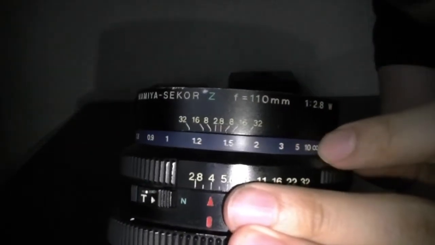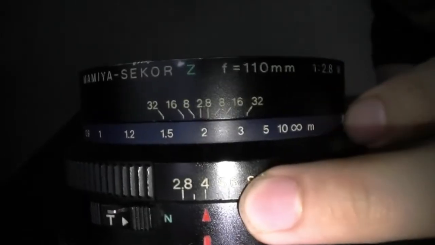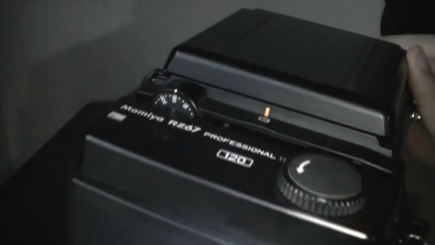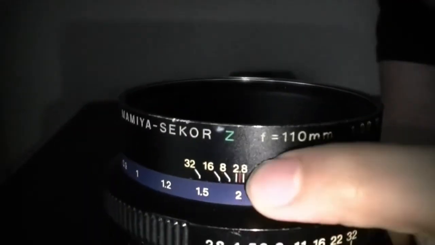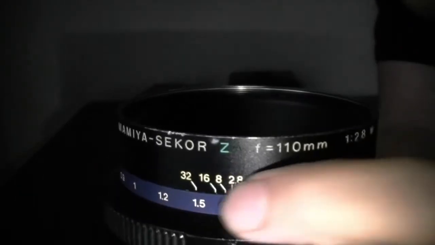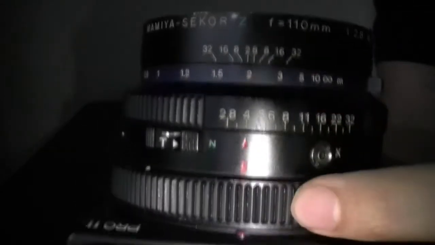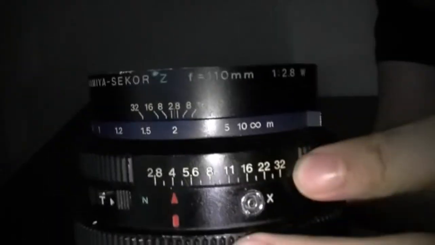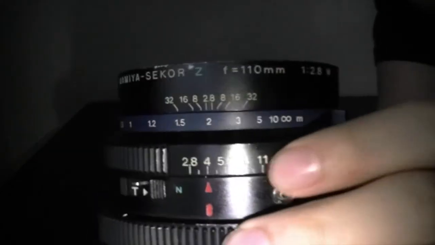So we're going to work with meters, because it's the one that I was looking at, and we're going to try to center that 2 right there, right in the middle. We'll see. Yeah, there we go. So we got this 2 aligned in the center. Now you see all this over here. It says 2.8 and it says 8, 16, and 32. Those are the f-stops that this lens can manage, from 2.8 all the way to 32. So I can close the aperture all the way to 32, or I can open it.